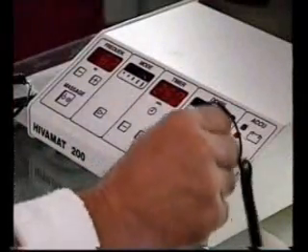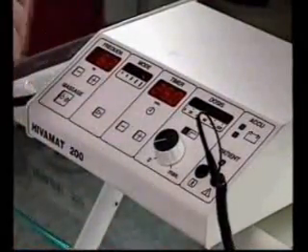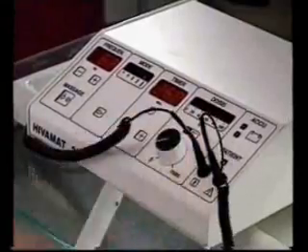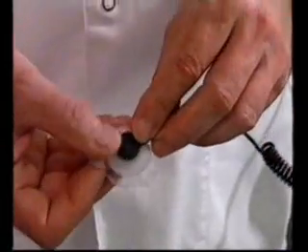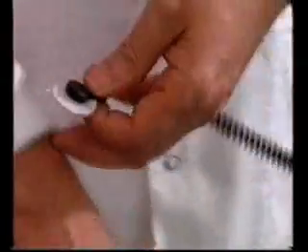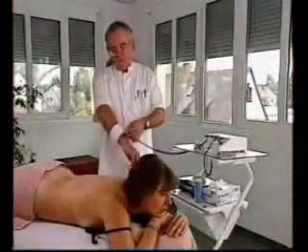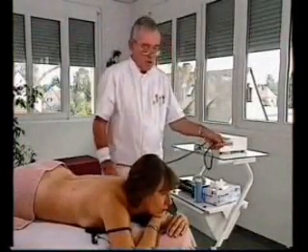For treatment, both therapist and patient are connected to the unit. The therapist by an adhesive pad stuck on a piece of plastic foil and attached to the arm under an armband. The patient by the neutral bar.